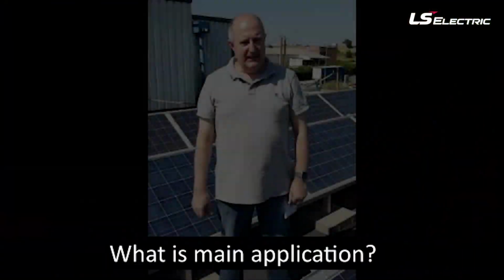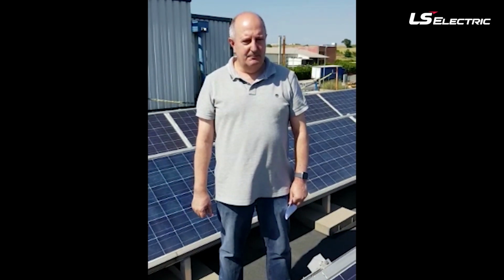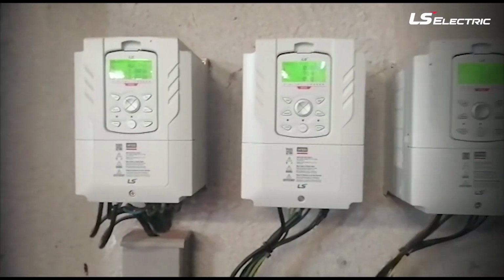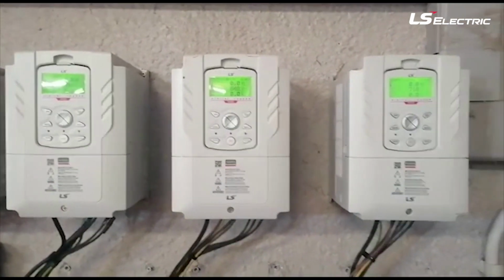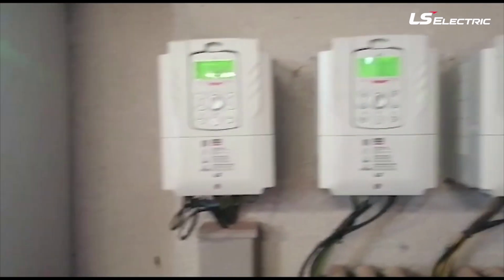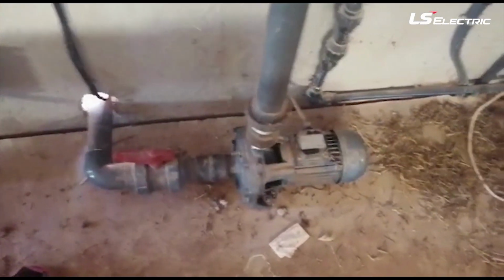The main applications is MPPT or MPPT and PID control, and the others, and we work with solar and generators, gas oil. It's a variable system and variable inverters.